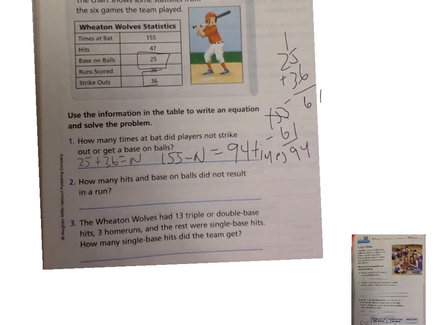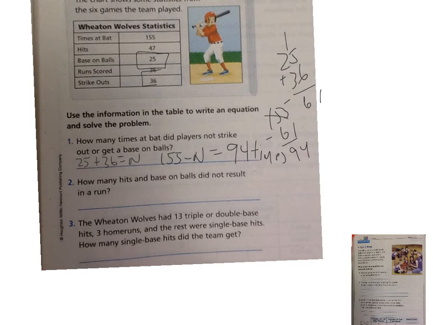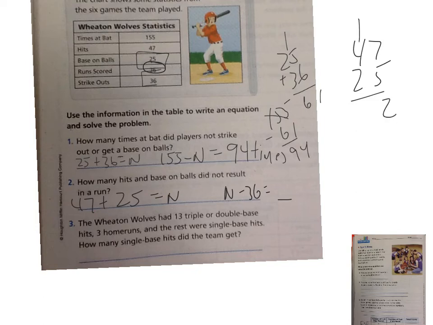How many hits and base on balls did not result in runs? Well, you would do 47 plus 25, because we're talking about hits and base on balls, equals n. And then we had 36 runs scored, so then you would take n minus 36 would equal our answer. So 47 plus 25 is 72. And then 72 minus 36 would equal 36. So your answer is 36 times.